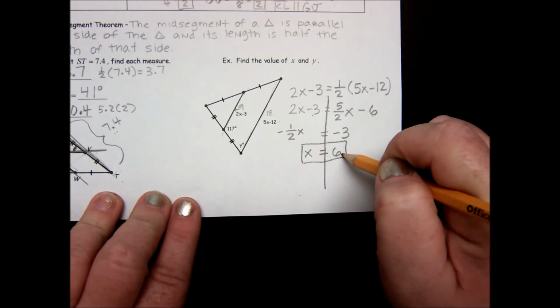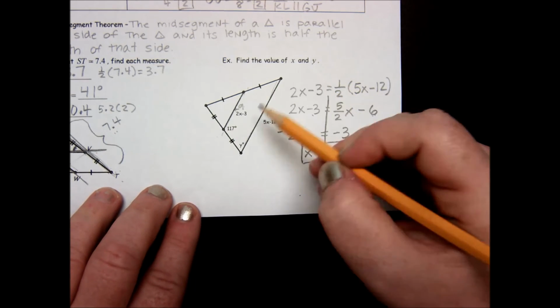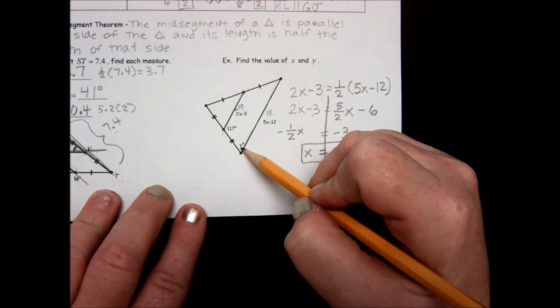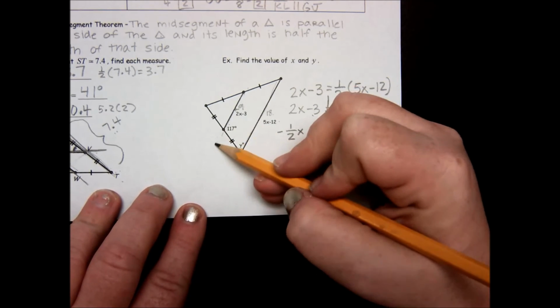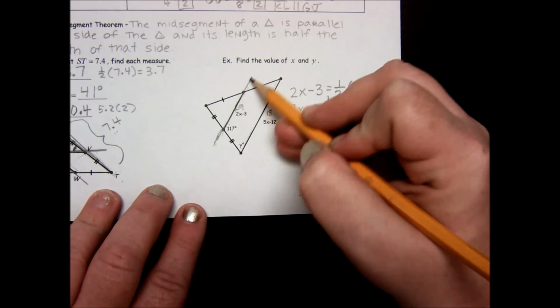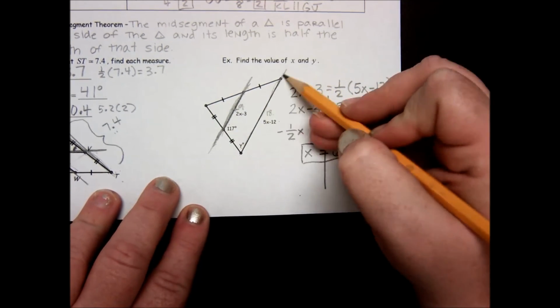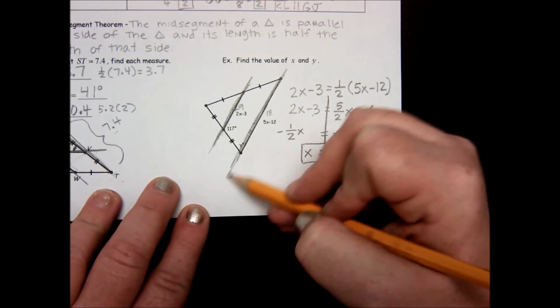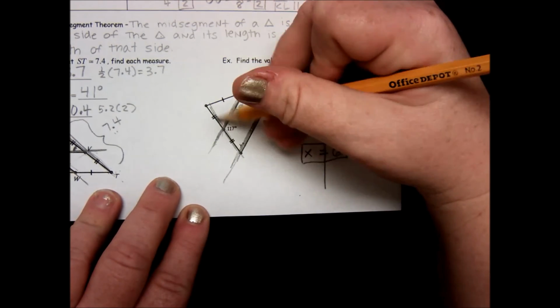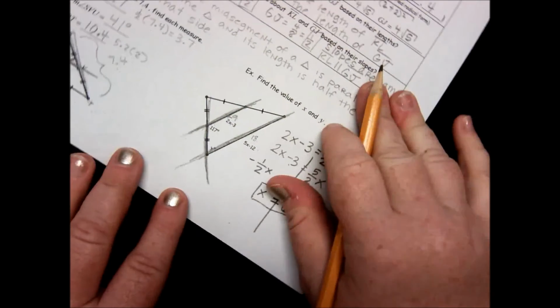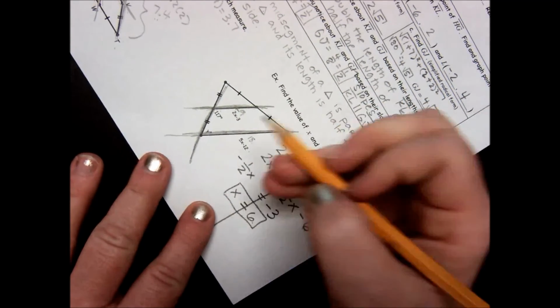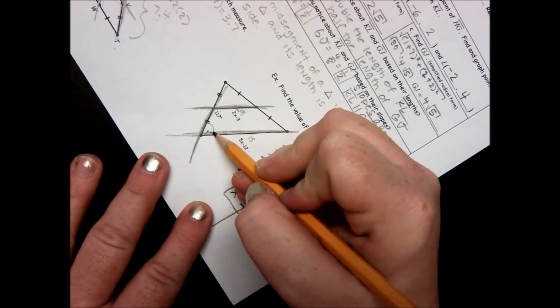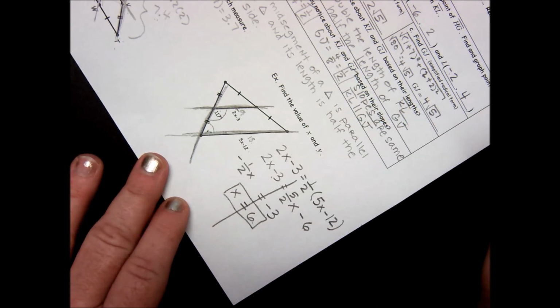So the next thing we need to do is find the value of y. So we're looking at angles. So I know that I'm going to have to find parallel lines. Well, if this is the mid-segment, that means this line is parallel to this line. And then this right here would be a transversal. So I'm going to turn my paper so I can look at my parallel lines straight up. I'm looking at this angle and this angle. What kind of angles are those?